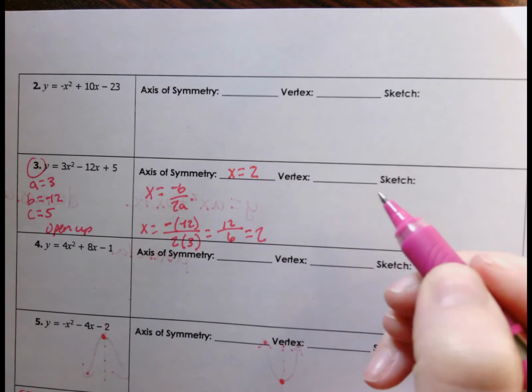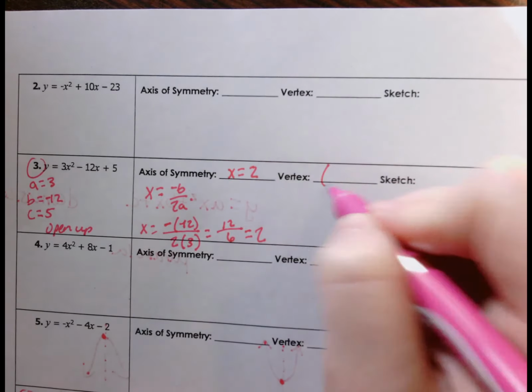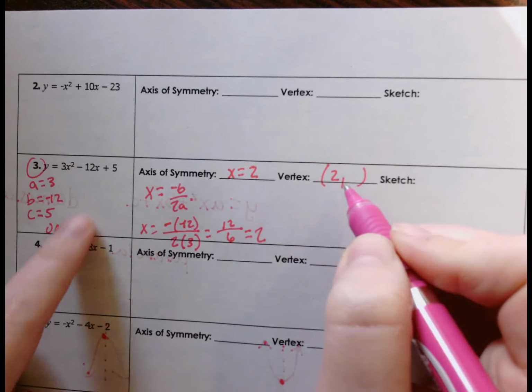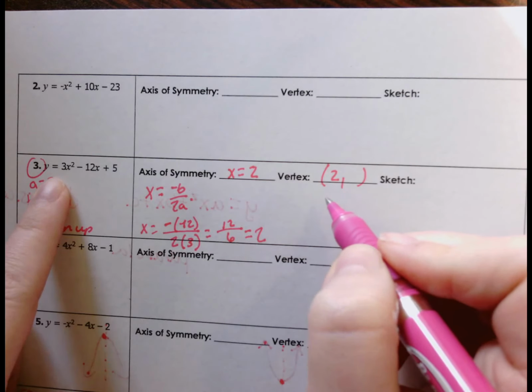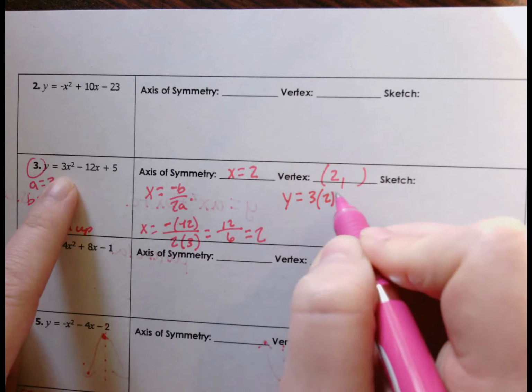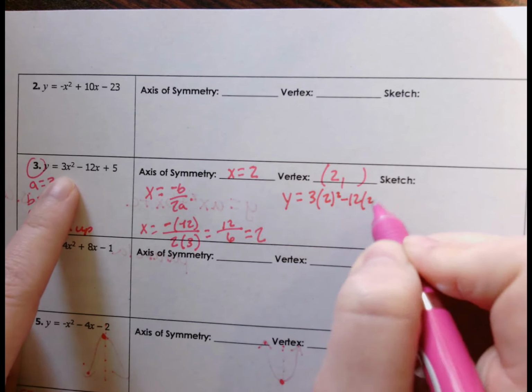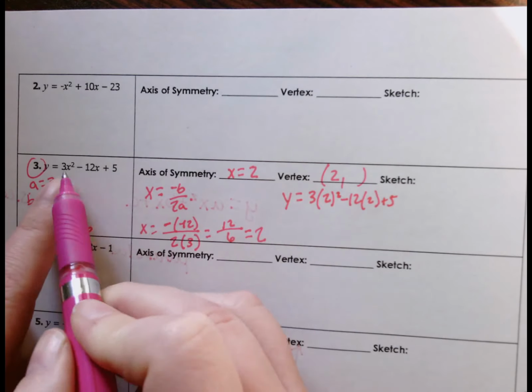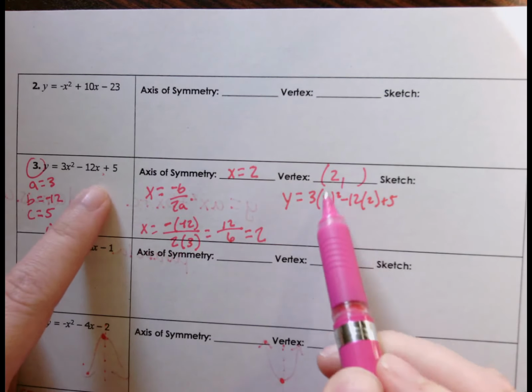Okay, now that I know that it's going to be at x equals 2, I know that 2 is my x value for my vertex. So to find the y value, I plug x into the equation. So y is equal to 3 times 2 squared minus 12 times 2 plus 5. So again, all I did was every time I see an x in this equation, I plugged in 2.